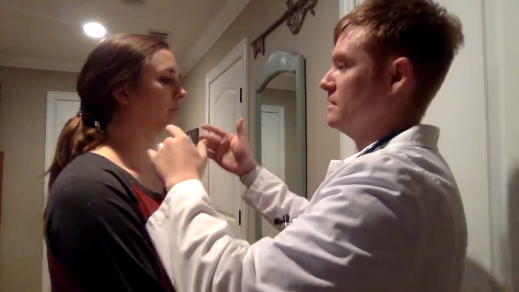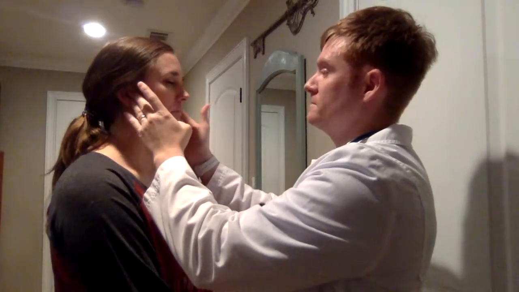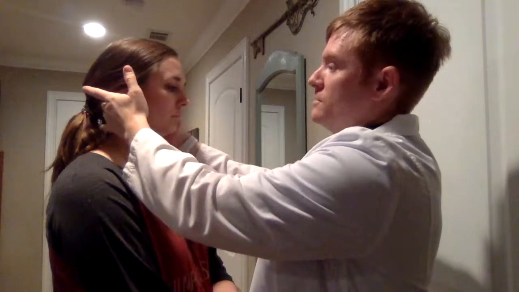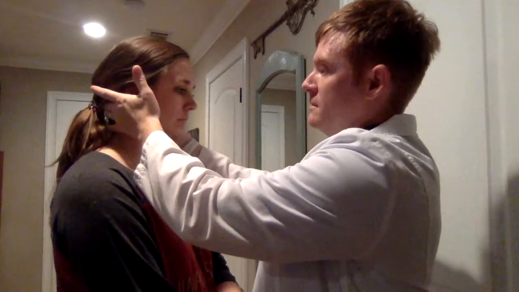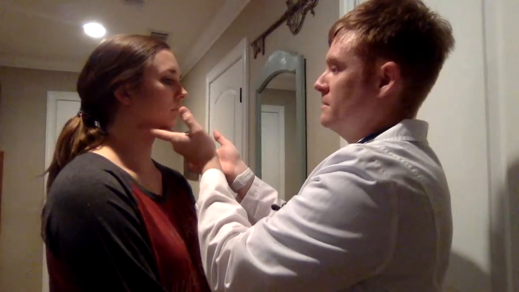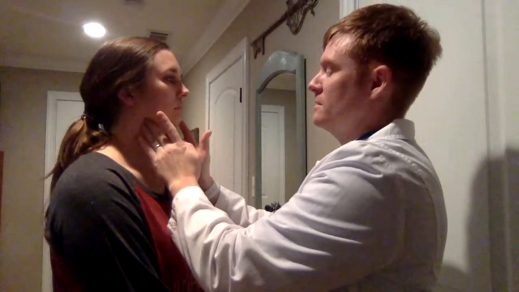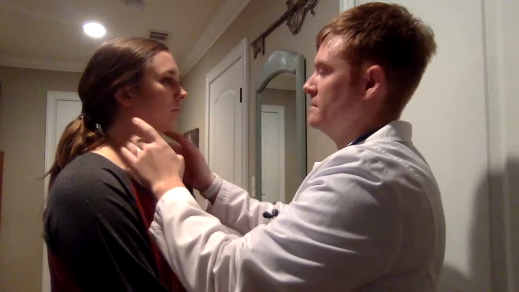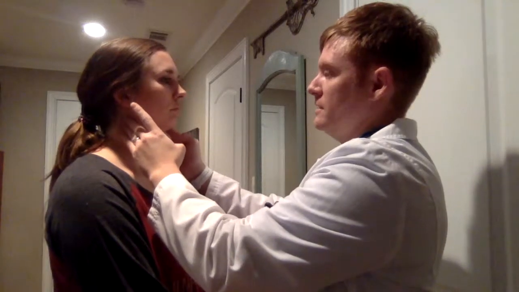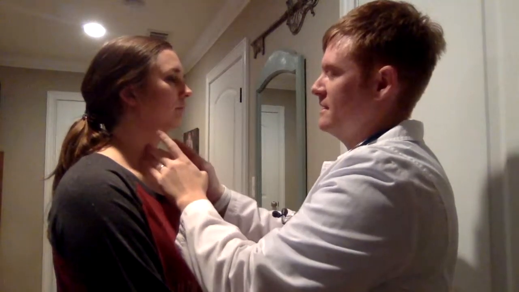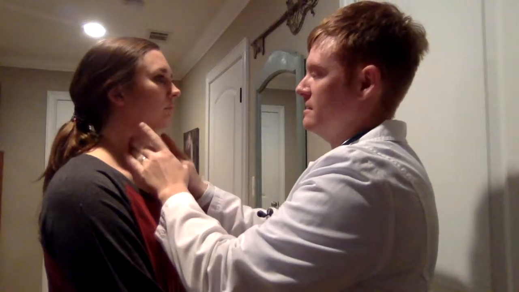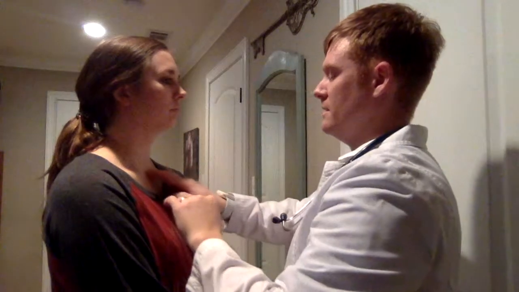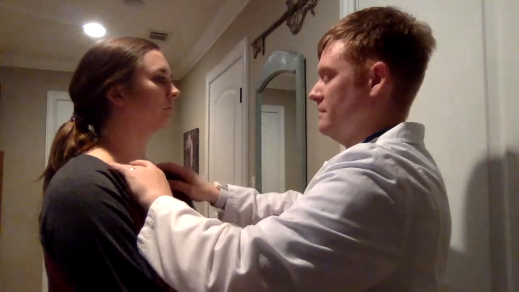Next, I want to move on to assessing the patient's lymph nodes, and I'm going to start in a symmetrical fashion, and I'll start with the preauricular lymph nodes. Moving on to the posterior auricular lymph nodes, on to the occipital, to the submental, the submandibular, moving on to the tonsillar, the superficial clavicular, the deep cervical chain, posterior cervical, and on to the last set, the supraclavicular.